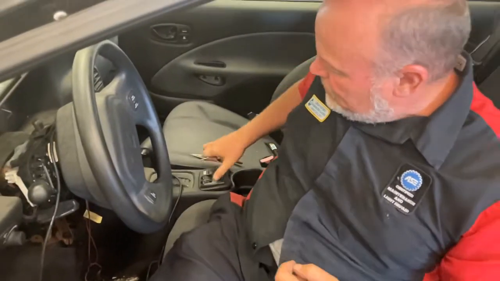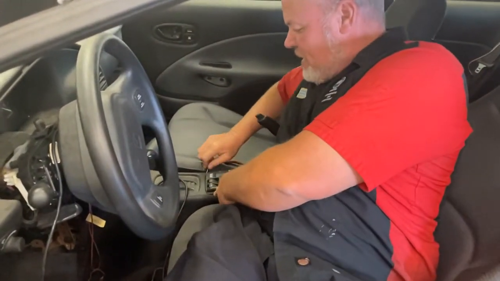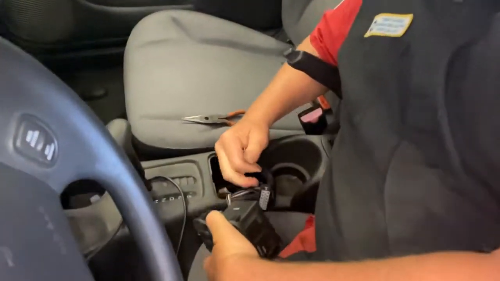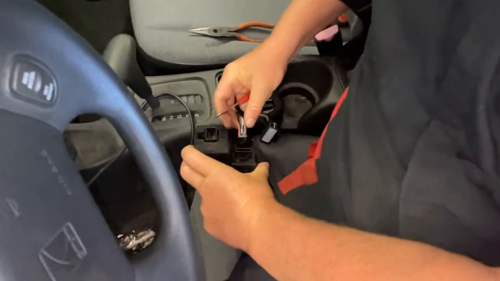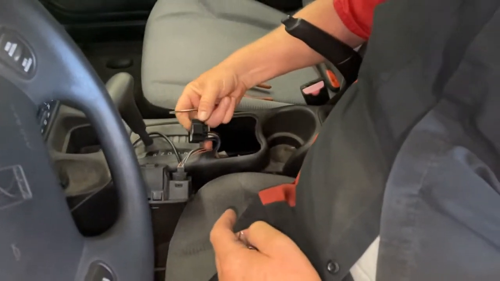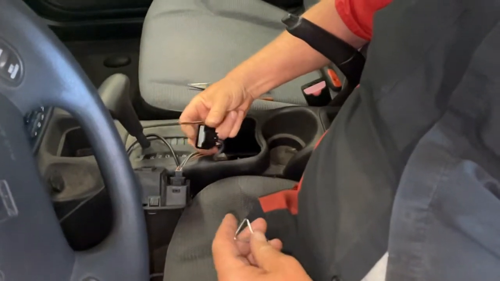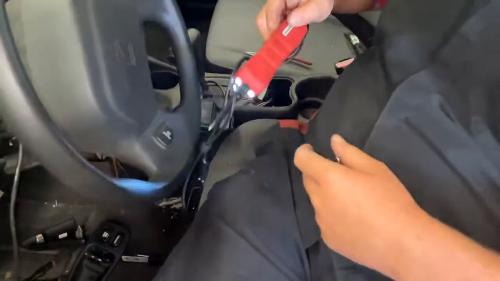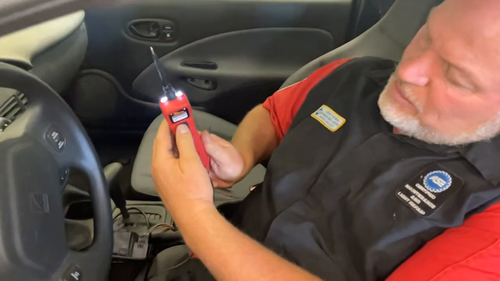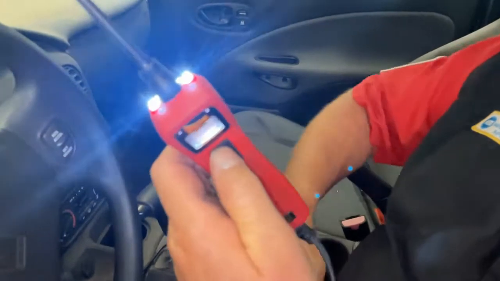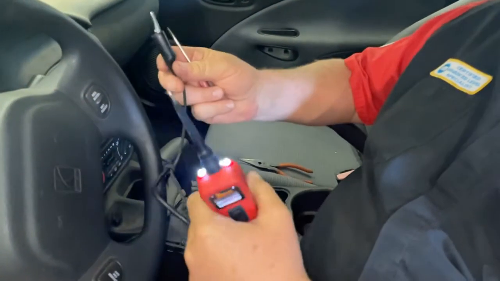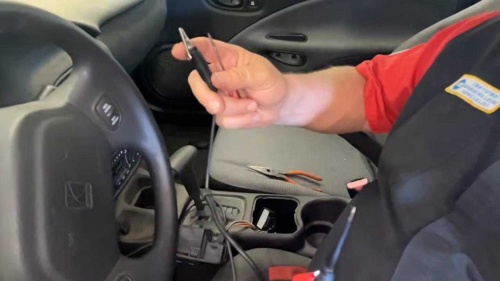All right, so I'm going to go ahead and pull this switch panel back off, and then I'm going to disconnect the wiring from the switch itself. So now I have my wiring here, and I know I have power and ground, but I'm not going to use the car wiring. I'm going to use this, and I'm going to apply power with the tip, and then I'm going to apply ground with my clip here. So this is ground.